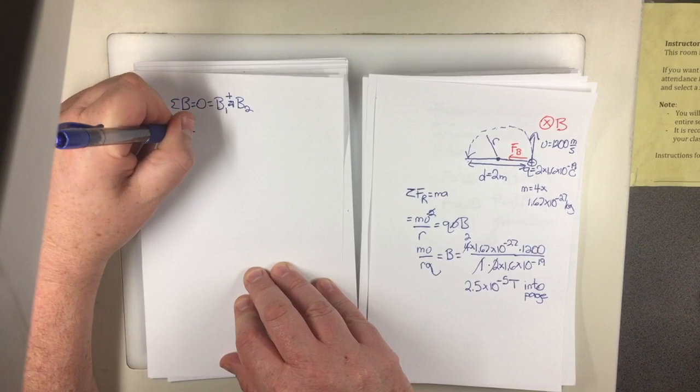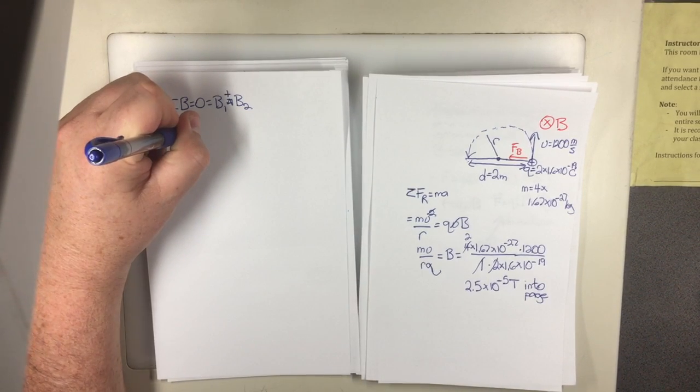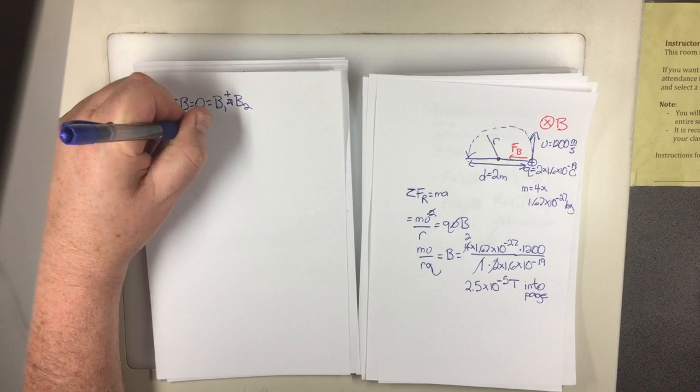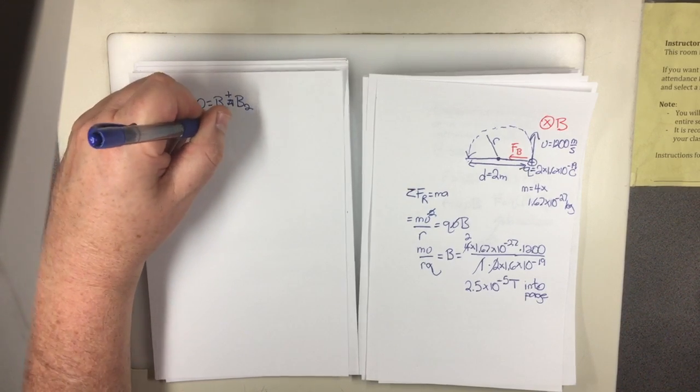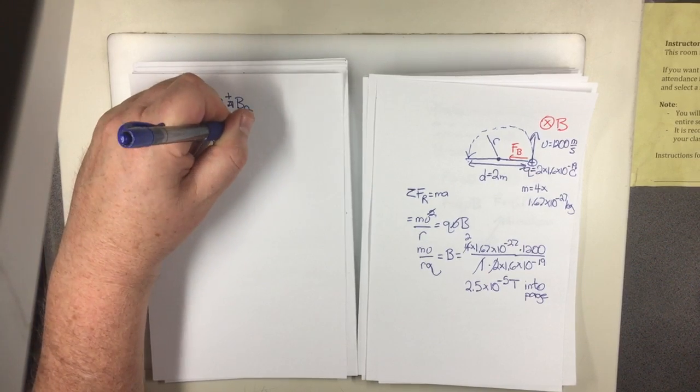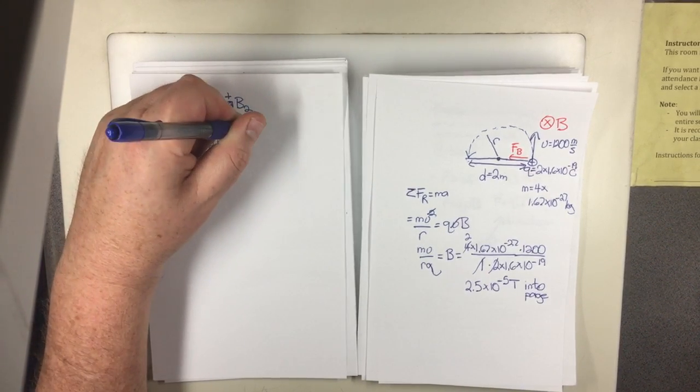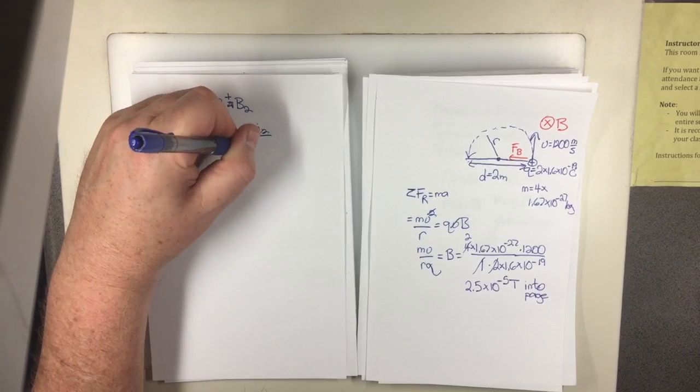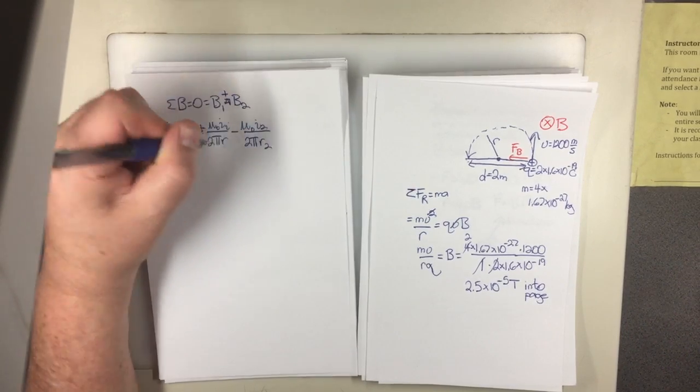B1 is positive mu naught I1 over 2 pi r1 minus mu naught I2 over 2 pi r2.